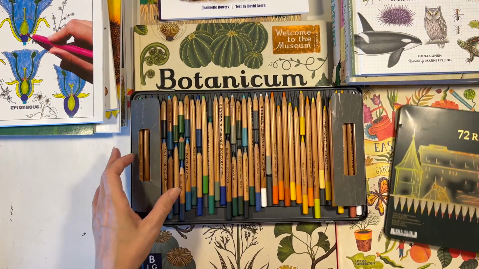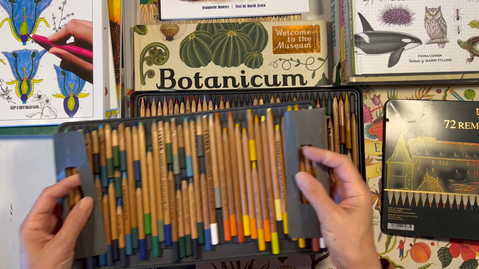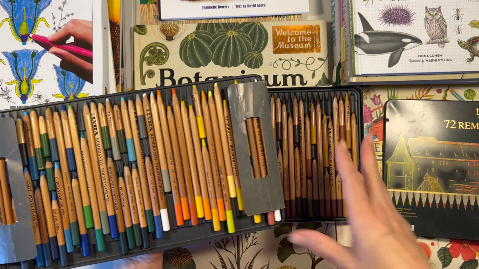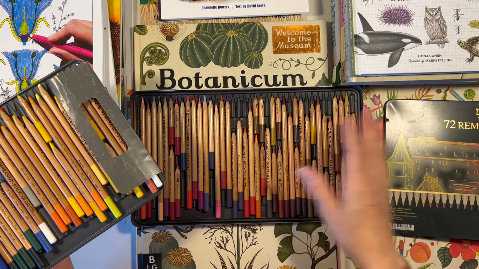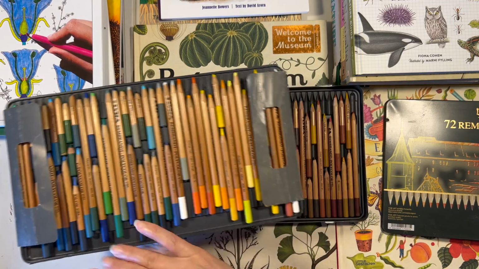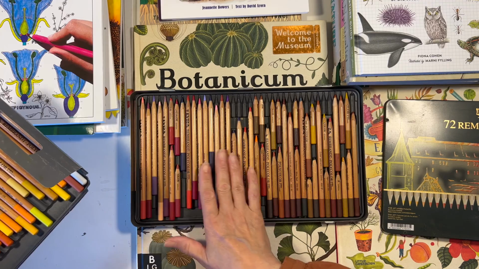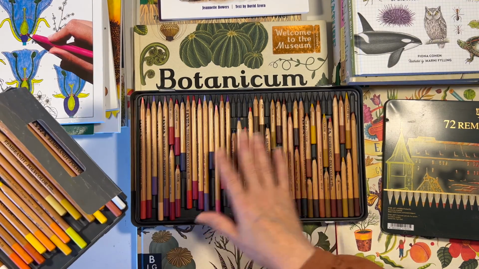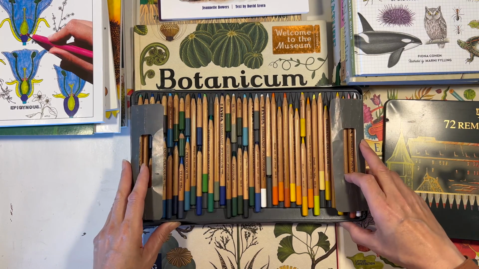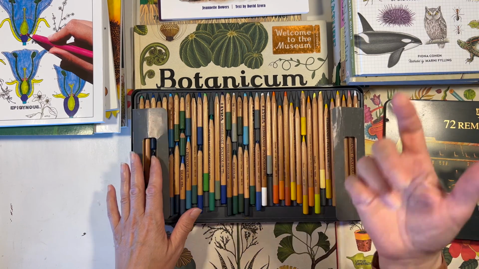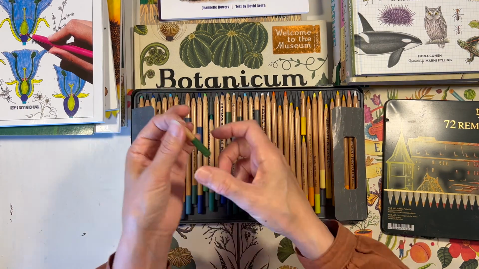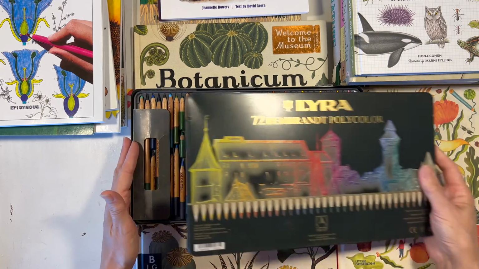So this one has 72 colors, and this is a combination of a few different sets, because we go through them pretty quickly. We primarily use a lot of the earth tones, the browns and the greens and the blues. The yellows and the pinks, purples and reds we don't use quite as much. So this is a collection of a couple of different sets that we'll just keep using. And we have pencil extenders, so once they get quite small, actually this is a little bit too small, but if they get small, we just have a pencil extender and we can continue to use them.